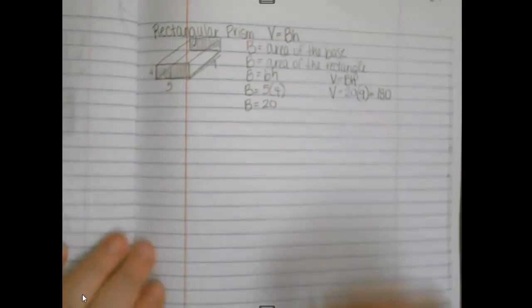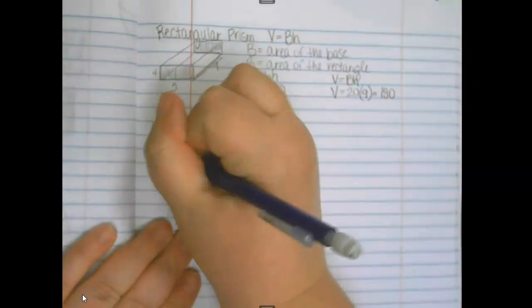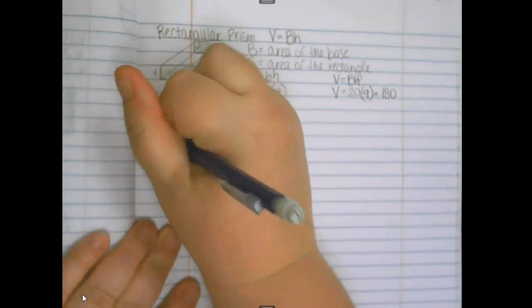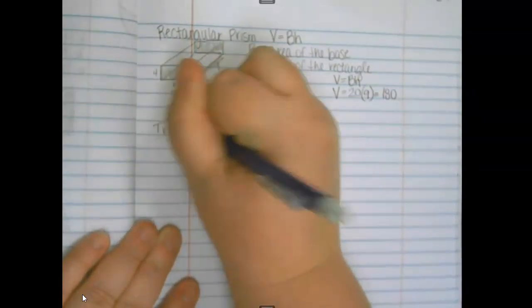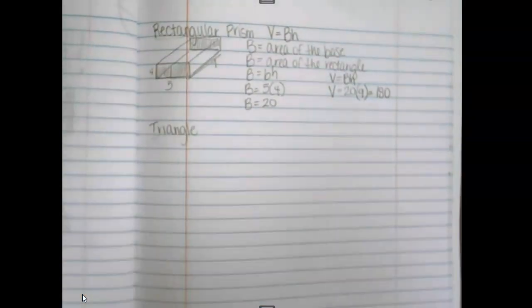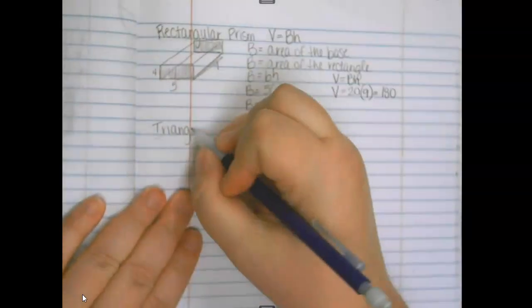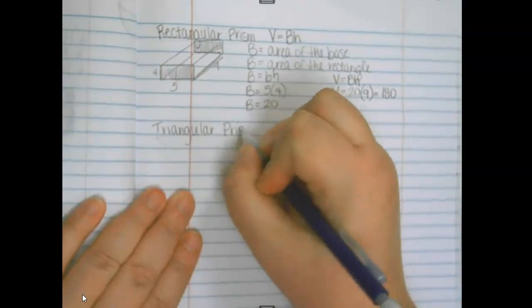All right, let's look at a triangular prism. Now, if you have a copy of this, in class we're doing 8 practice problems. Y'all don't have enough room to do all 8 of them, so we're only doing 4.